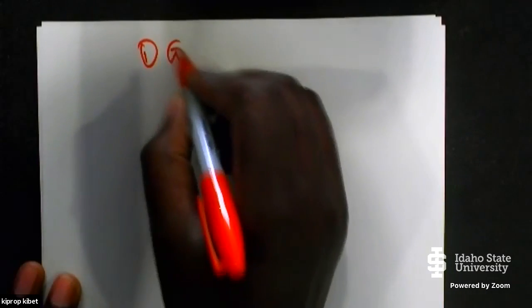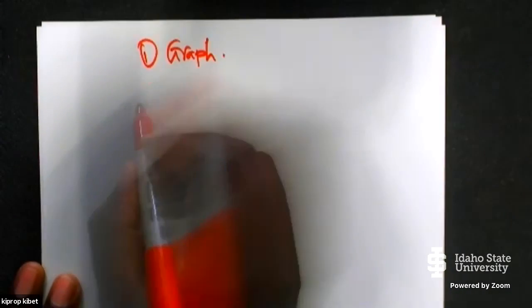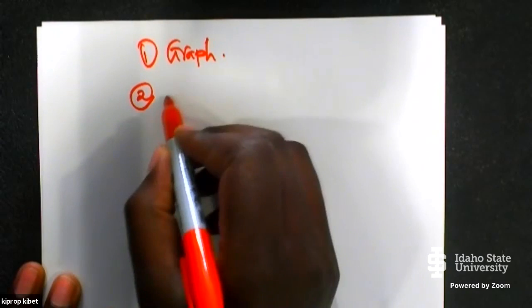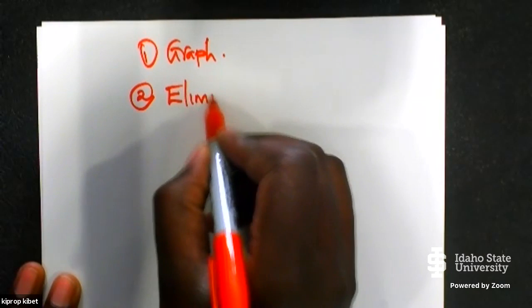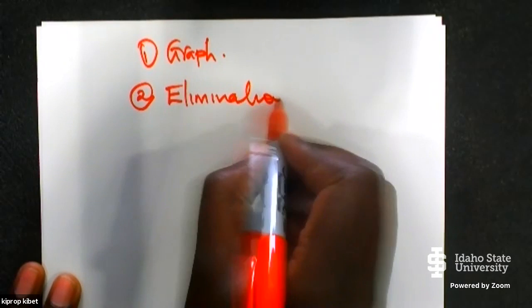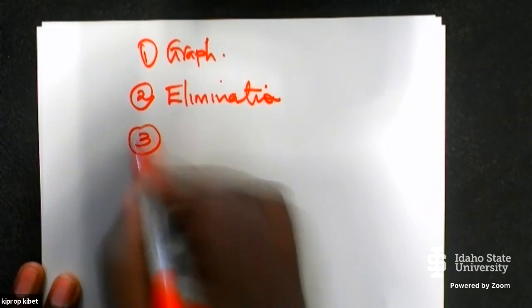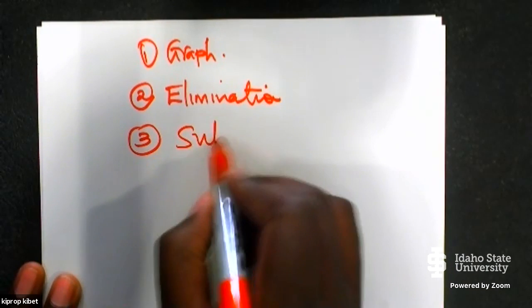I did not tell you how many methods you can use to solve the system. One method is what we did by using the graph. The next method is by use of elimination. Then the third one by use of substitution.